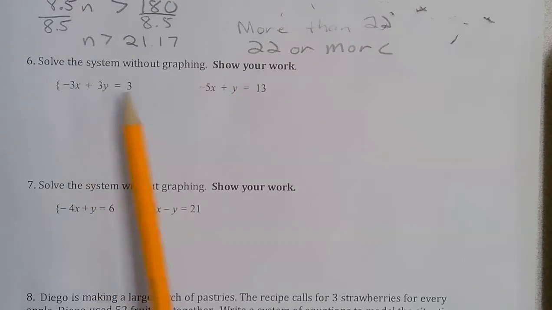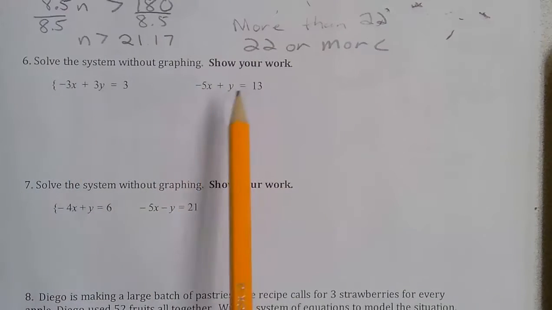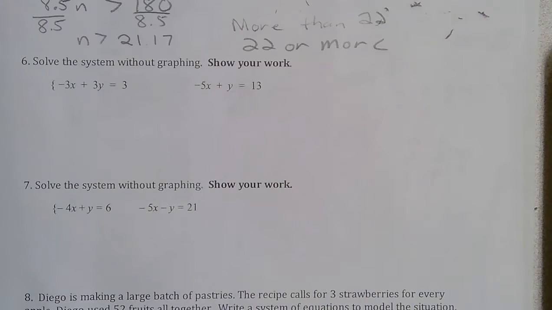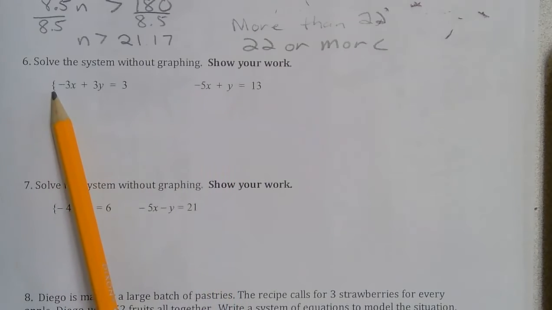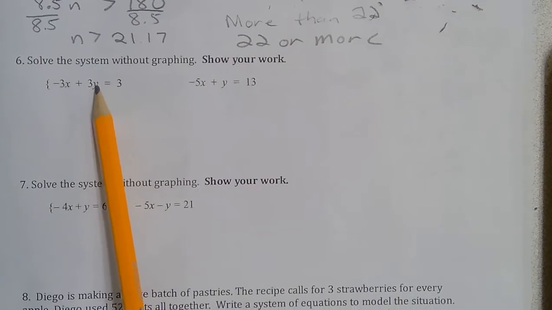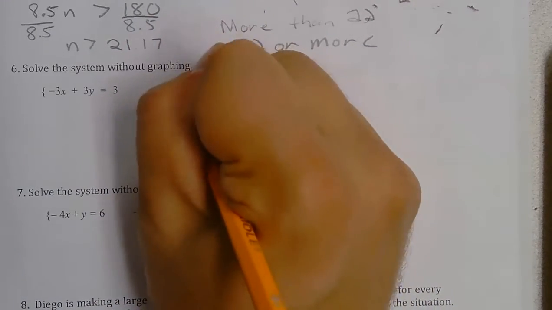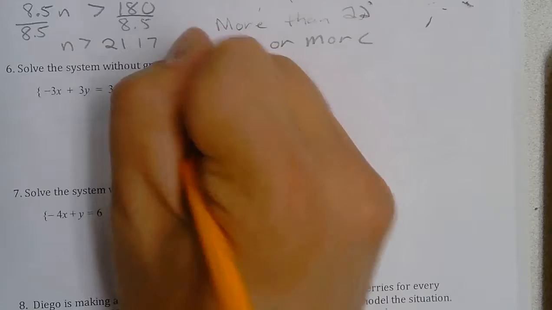Now, we're asked also to solve systems of equations without graphing. That means we're either going to have to use substitution or elimination. Now, if I'm solving this system, you can do this in a few ways. One, you could use elimination, or two, you could use substitution. So what I'm going to do is use elimination. And I notice here, if I can eliminate y, this is 3y. So what I'm going to do here is multiply everything by -3.